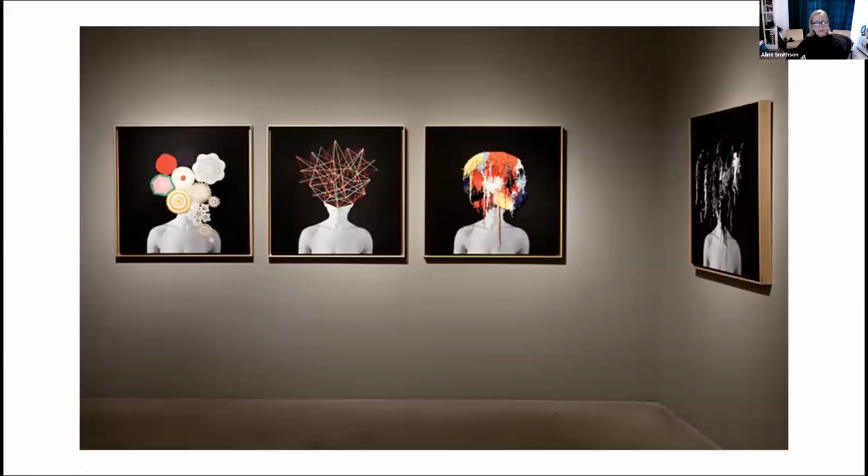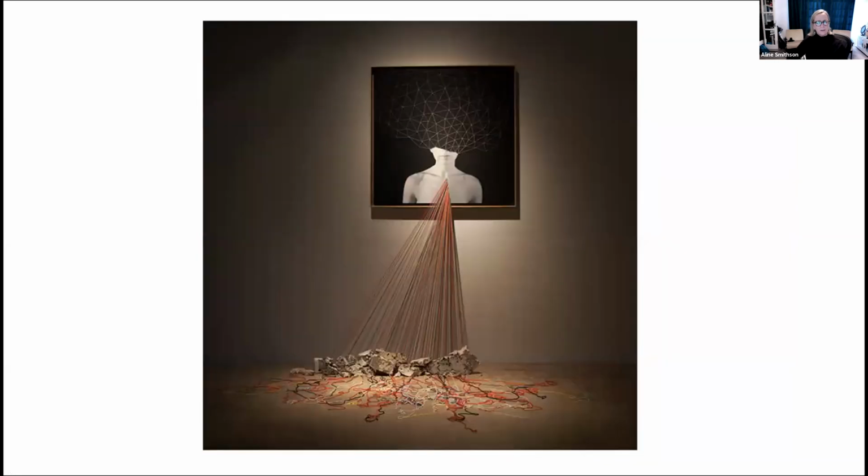And here is an exhibition installation shot. And then I wanted to share this where the yarns are coming out of the photograph onto the floor of the gallery. Really exciting.